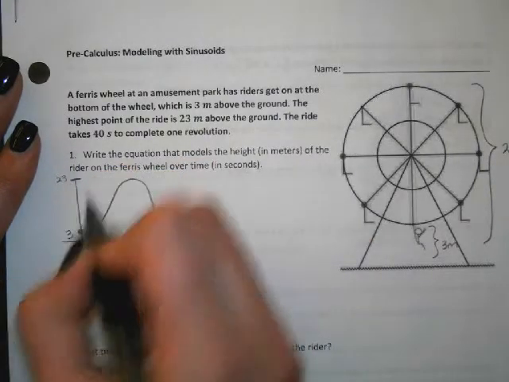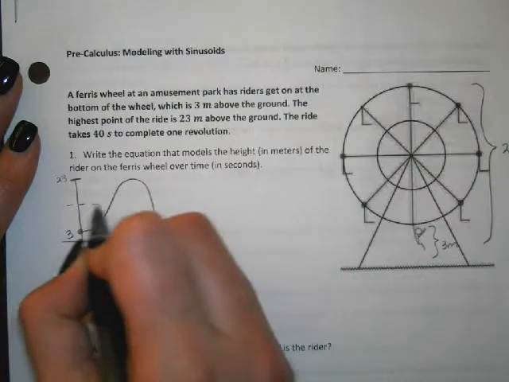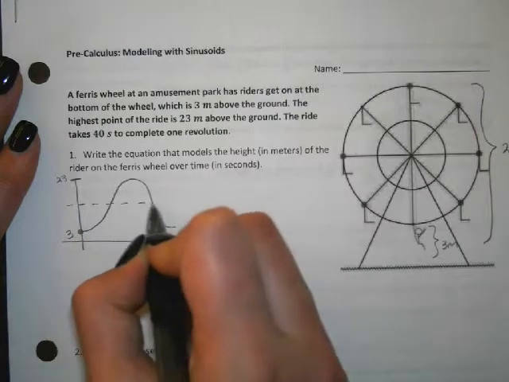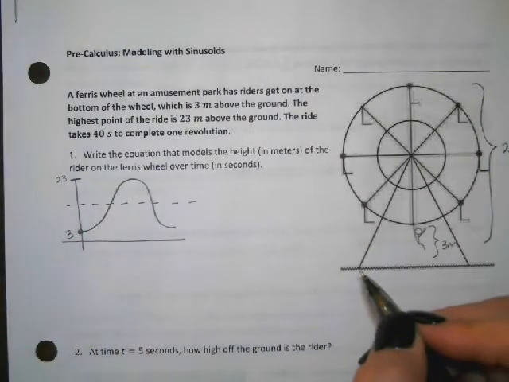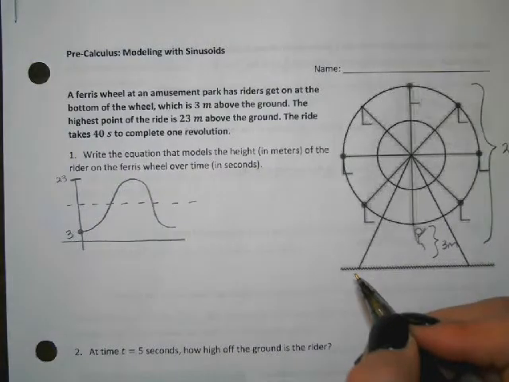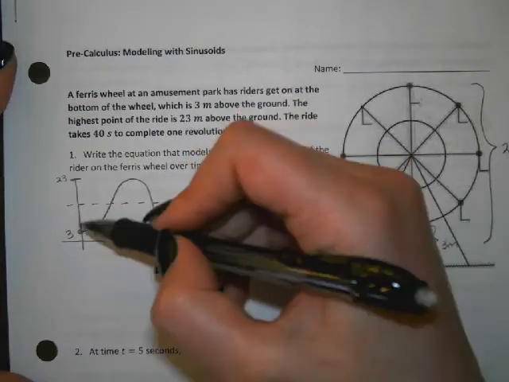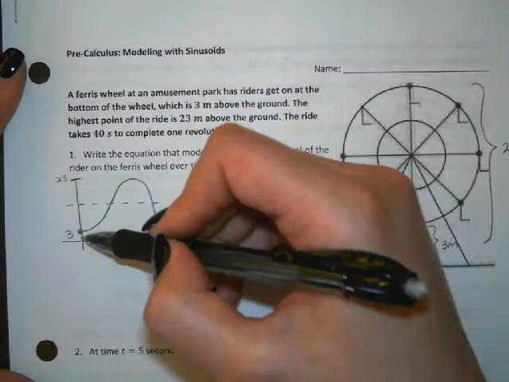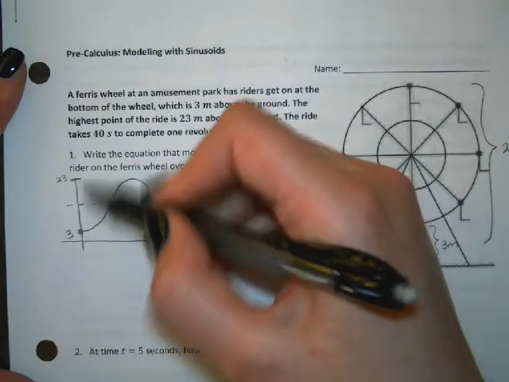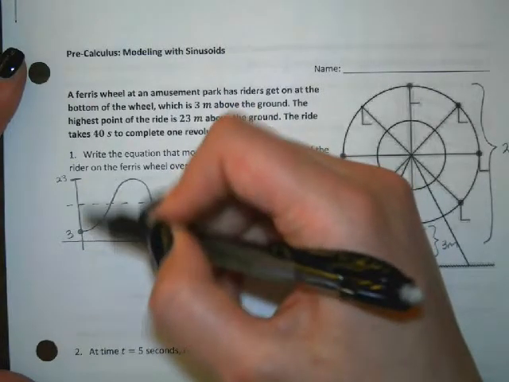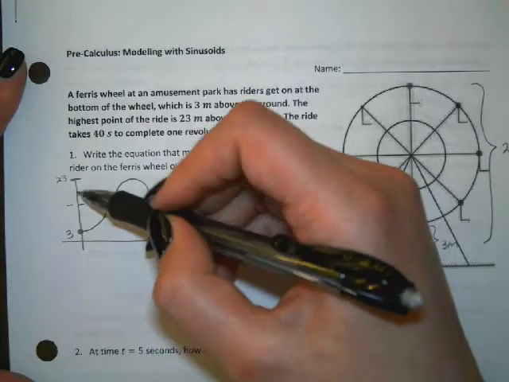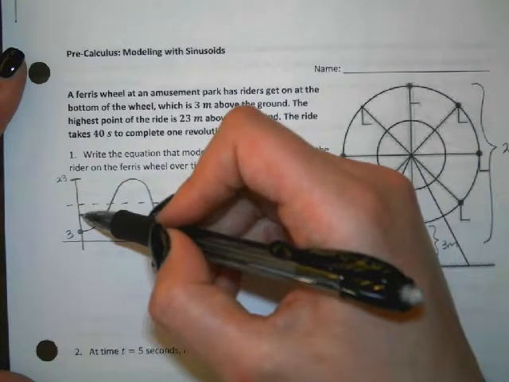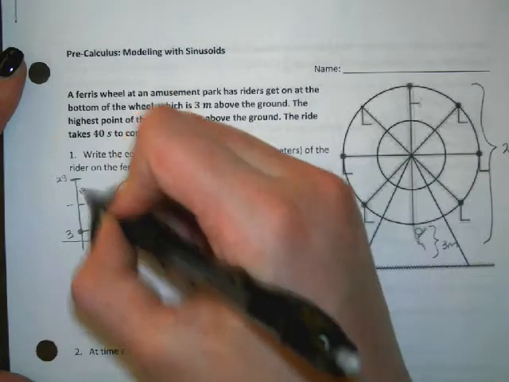23. Okay. So we need to figure out what the midline is, and we need to know what the amplitude is, because we're going to write an equation that models this situation. What's the distance between 3 and 23? 20. So 20 is the diameter of that wheel. And what's half of that? 10. So that means we have an amplitude of 10.